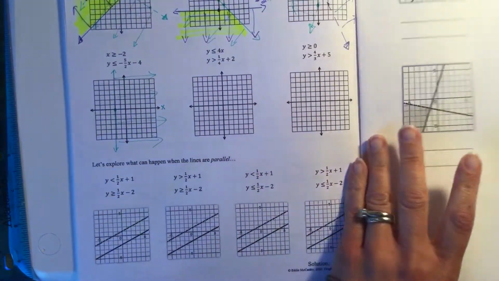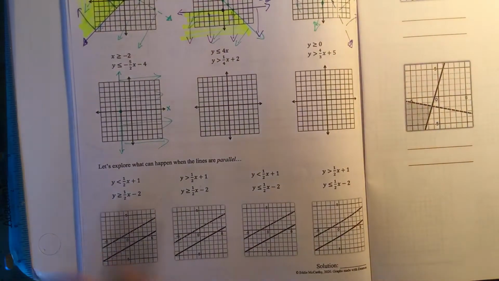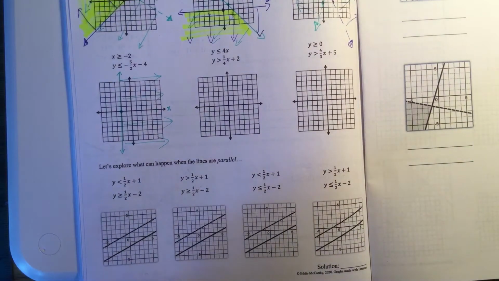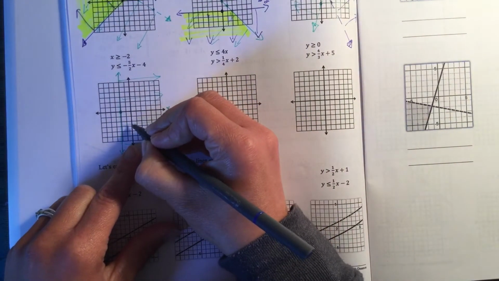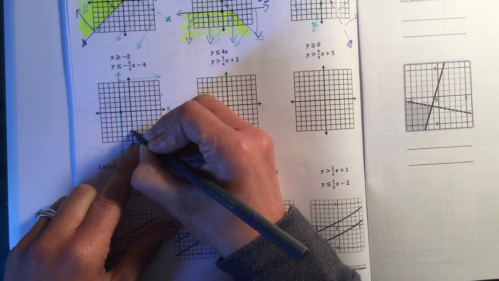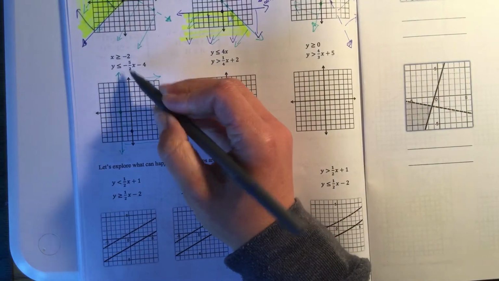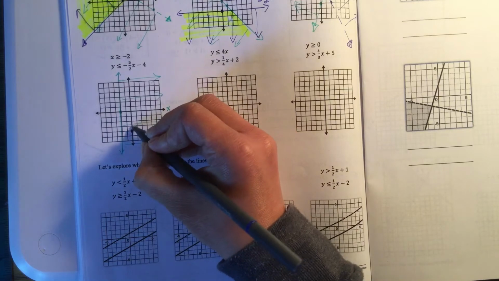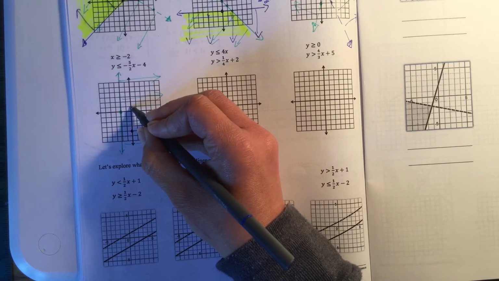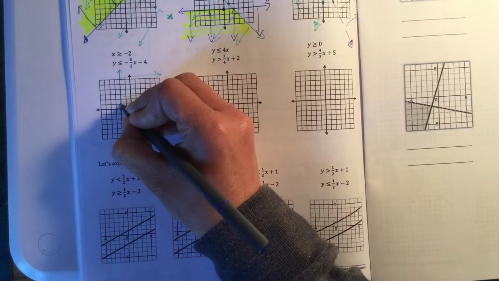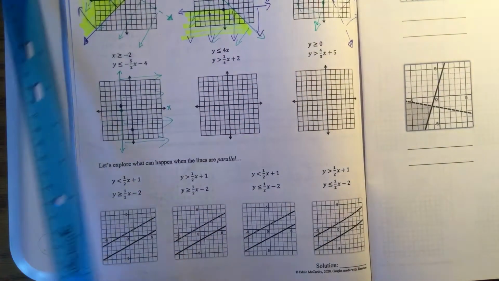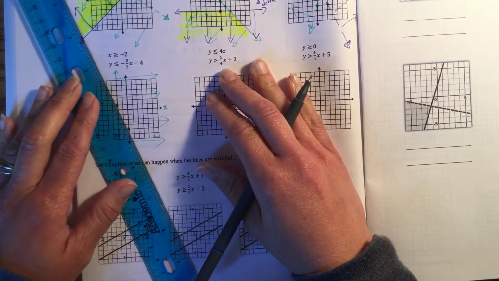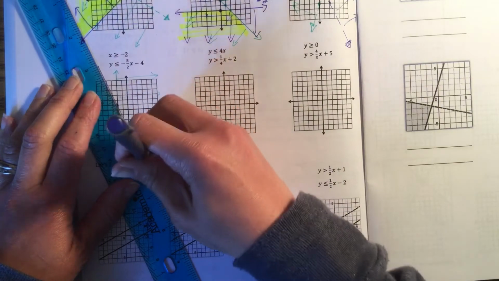Okay. Then my second line starts at -4. So 1, 2, 3, 4. And it's a -5/2 slope. Well, sometimes you guys get stuck because you can't go down, but I can go up 5. 1, 2, 3, 4, 5, and then my negative can be 2. Now this is also a solid line.